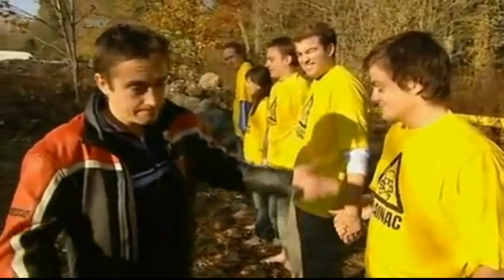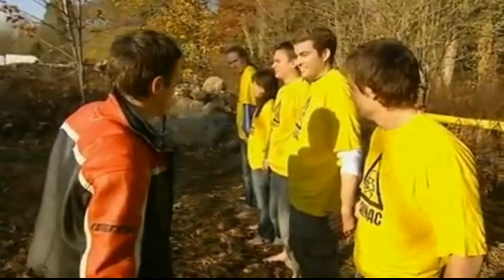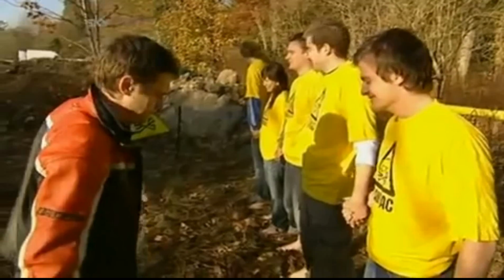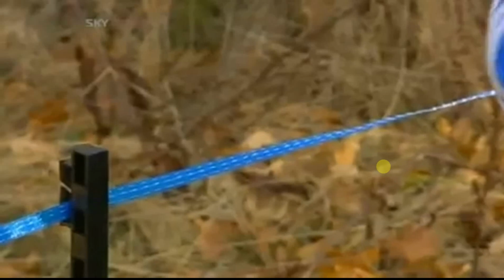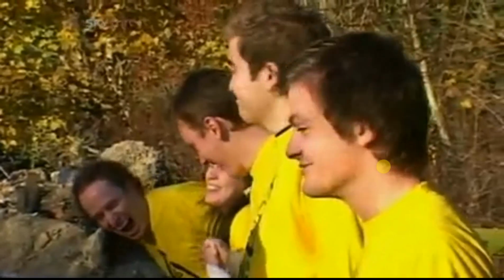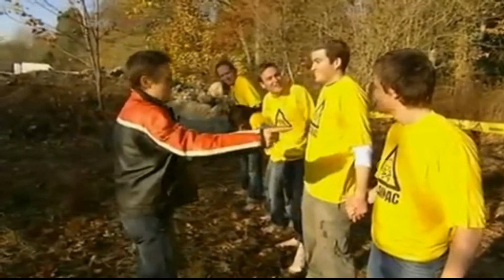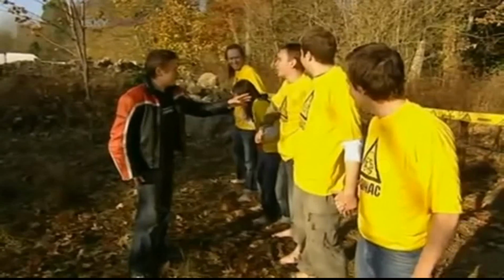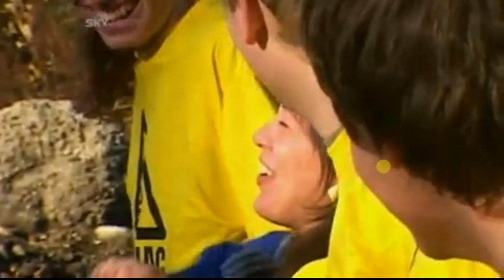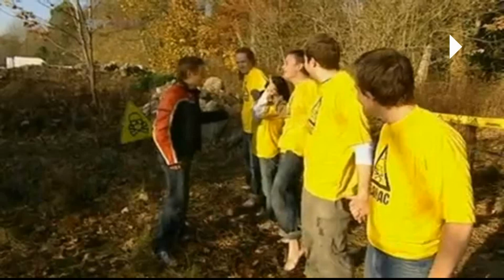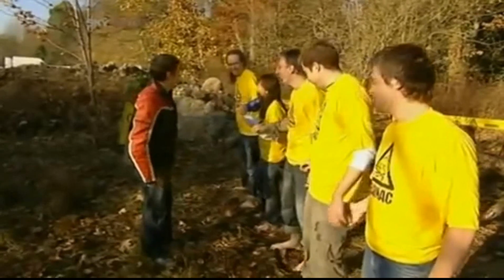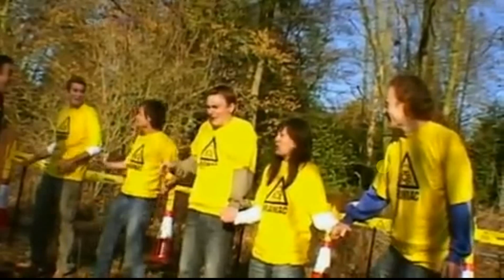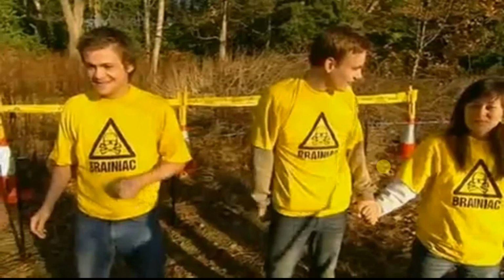Brainiacs, on the count of three, grab the fence. 1, 2, 3. We got that far. Go to this side. 1 to 5, how much did it hurt? 2. 1 to 5, how much did that hurt? 4 out of 5. That had some kick. Right, let's do it again. All right. 1, 2, 1. Didn't feel that.